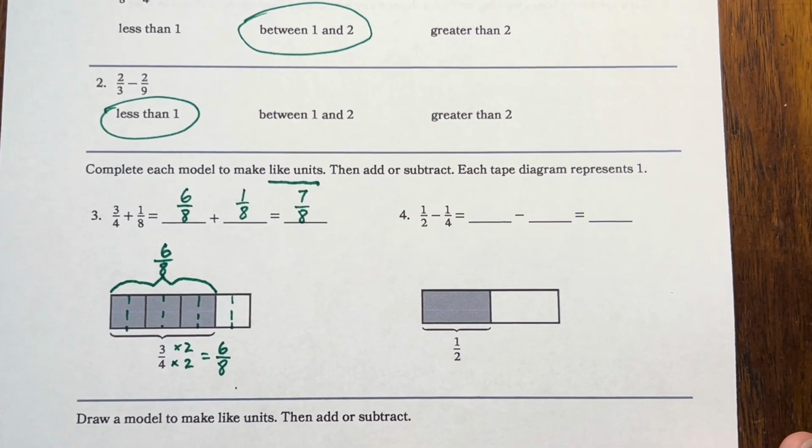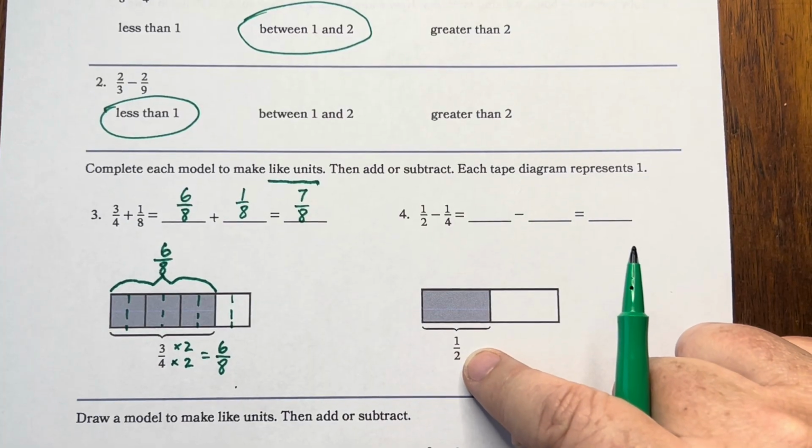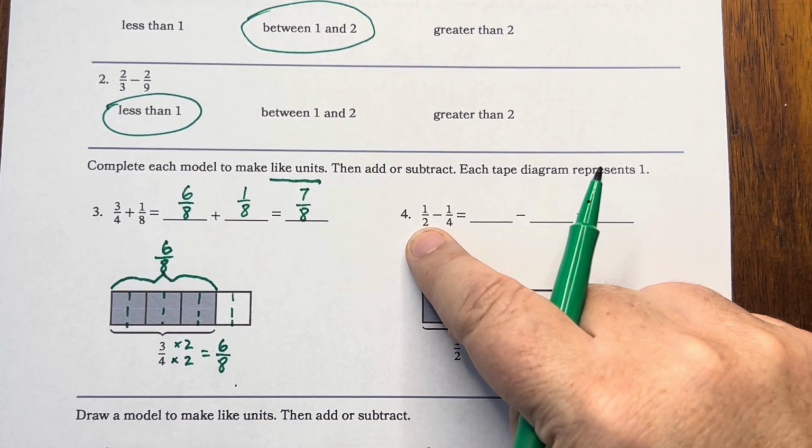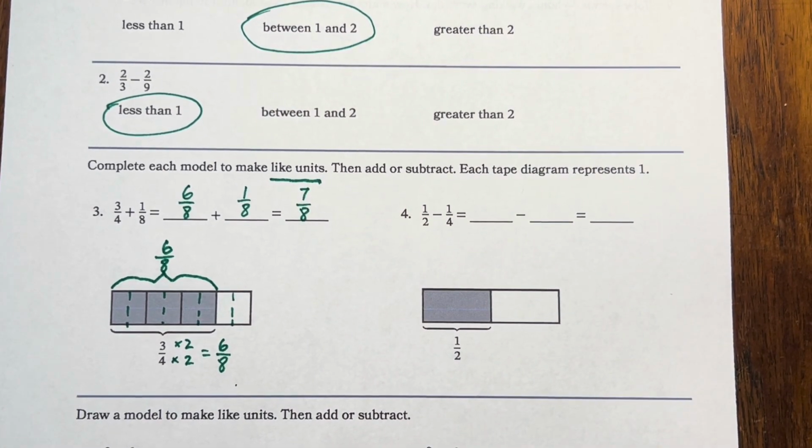Okay, let's look at this one. Same idea. We're looking at related units, halves and fourths. This time we're doing subtraction.